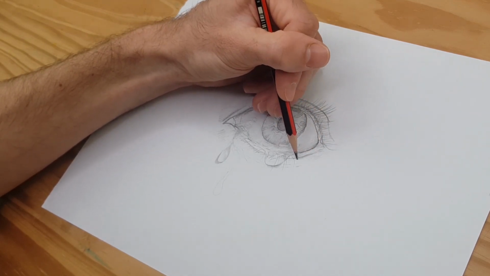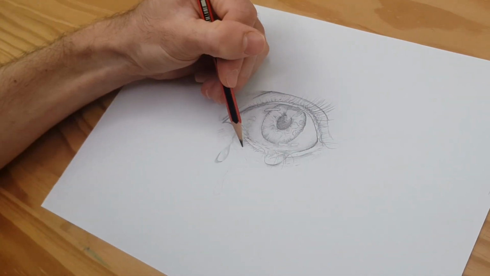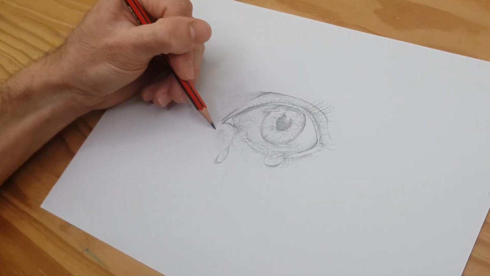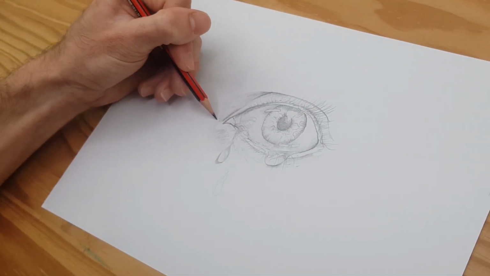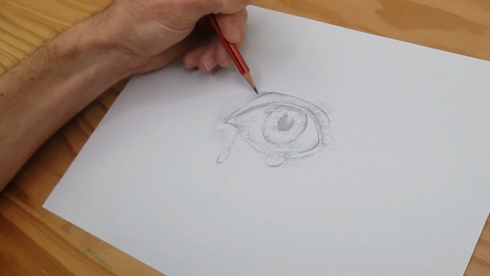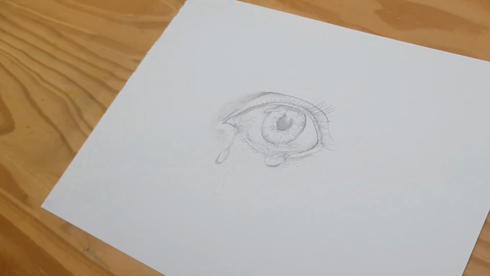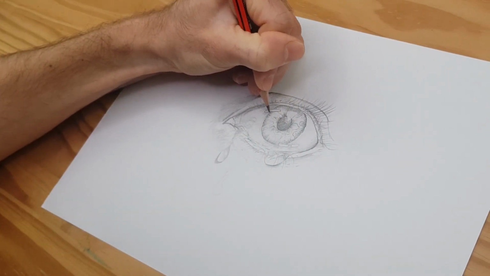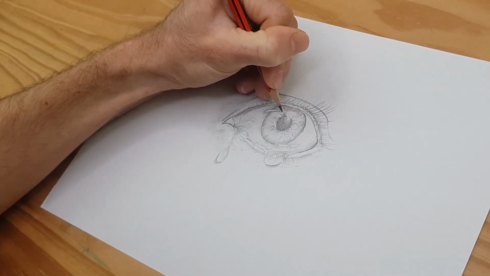Obviously, in order for the tears to be contextualized and seem realistic, it needs to coincide with a realistic representation of an eye. So just take your time working in the details of the iris, working in details around the eye before we move on to adding in some darker details with a darker pencil.